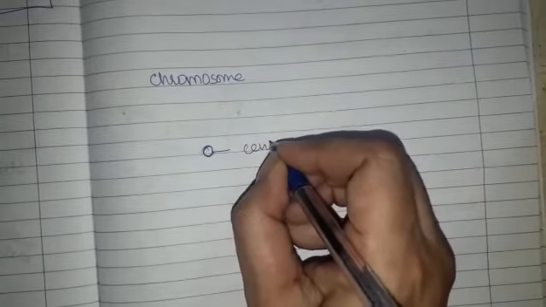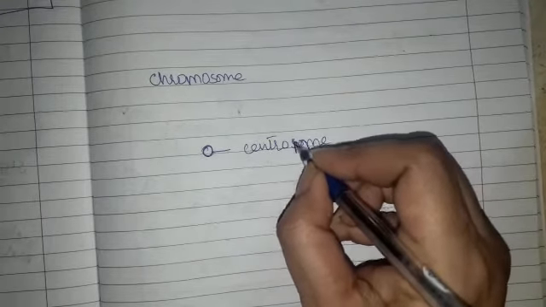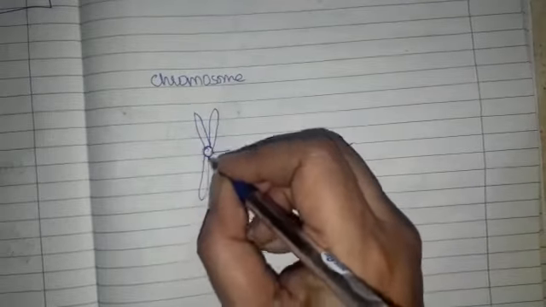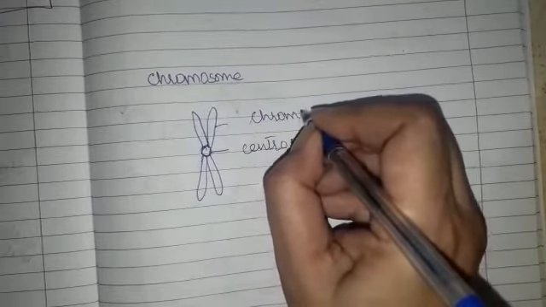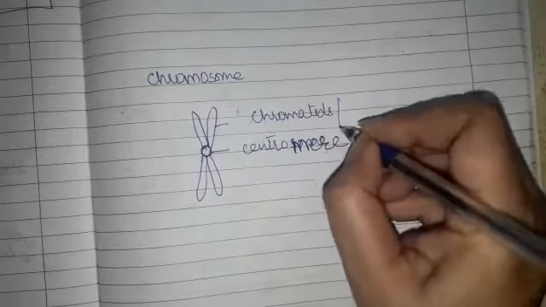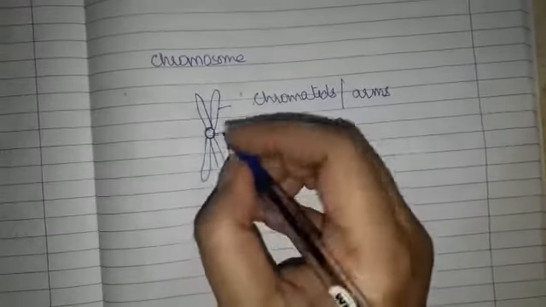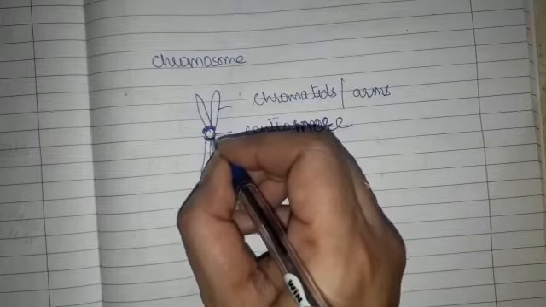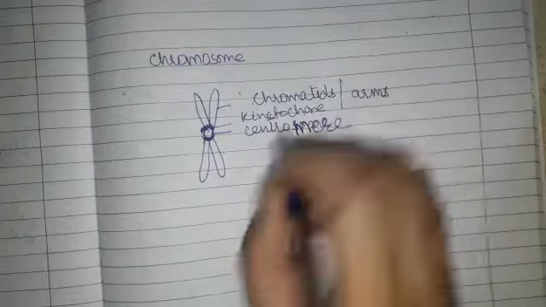In the center there is present centromere. In the center there is centromere, and on both sides of centromere are located chromatids, and these chromatids are also known as the arms. Now at these centromeres, where the arms are attached, there is present a disc of proteins which is called kinetochore.